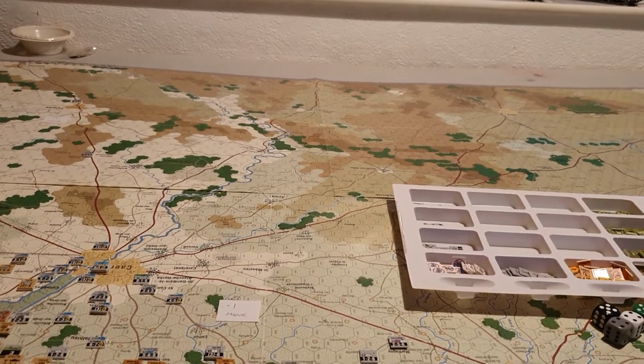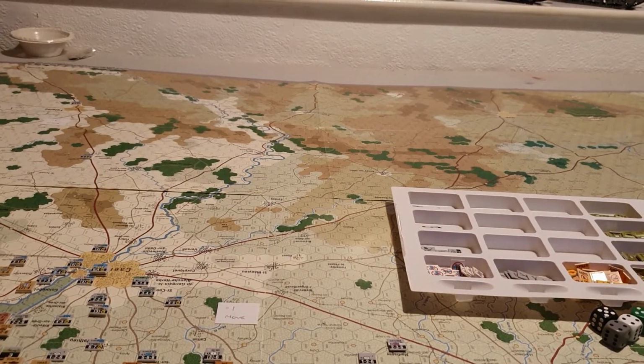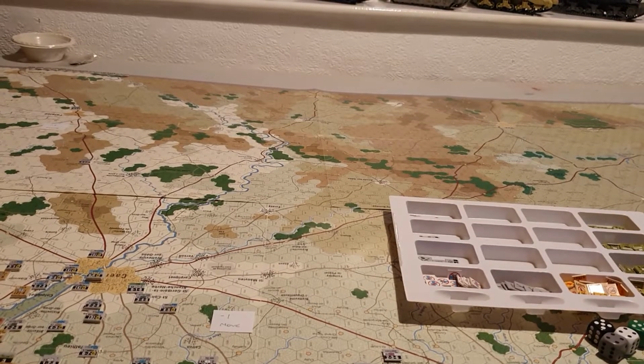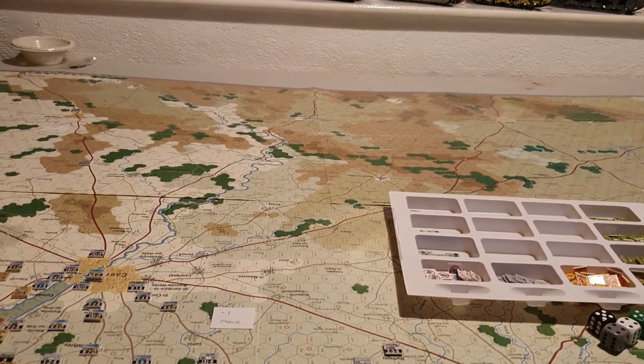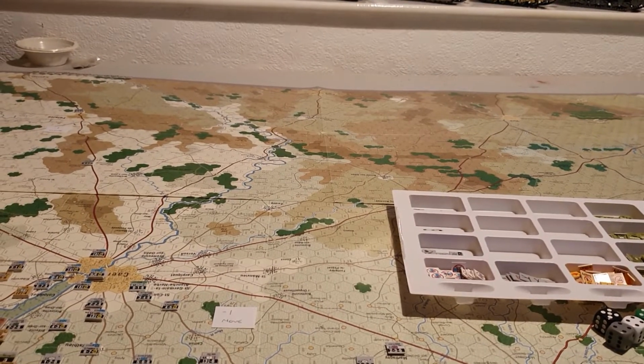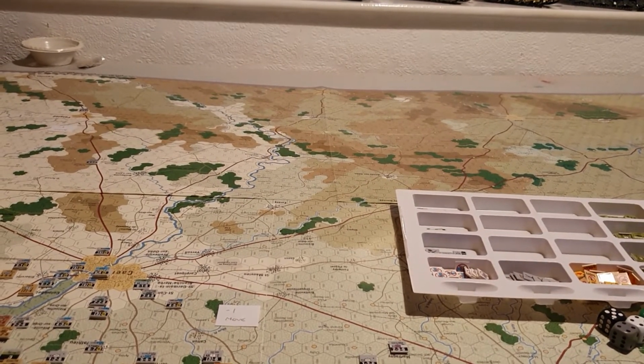Out of supply units cannot receive replacements, and they cannot receive combat supply. They can't use road or strategic movement rates. Out of supply units still retain their full defensive strength.